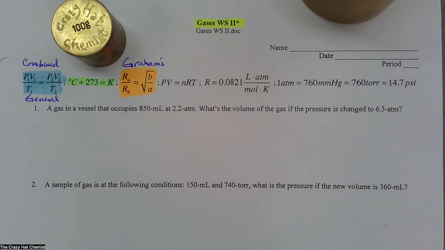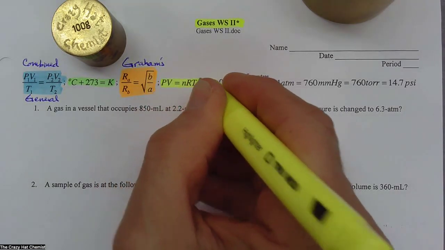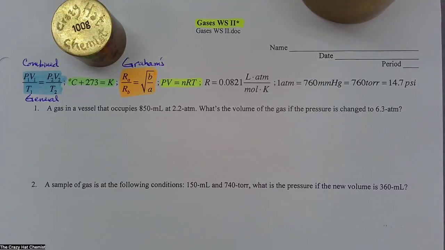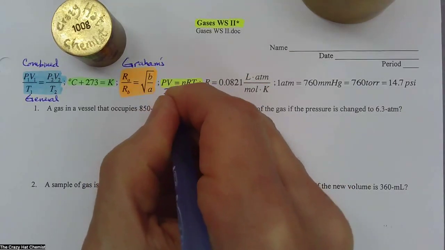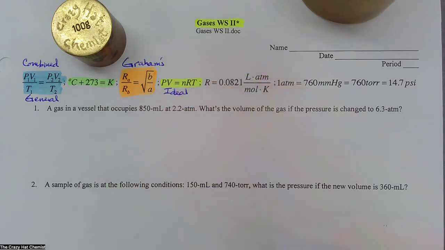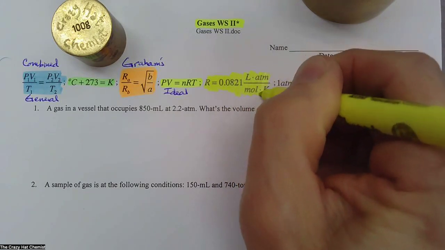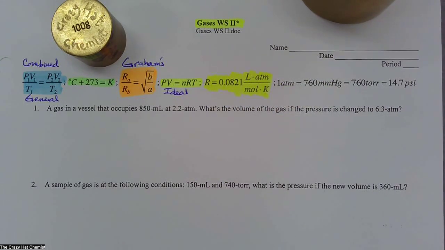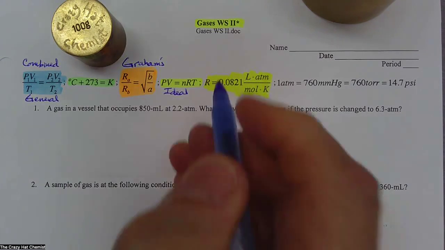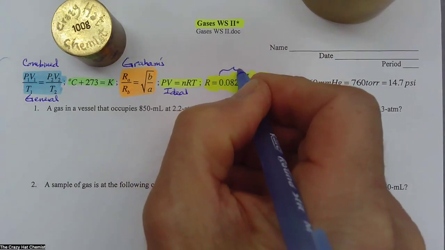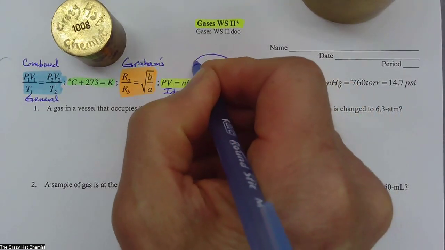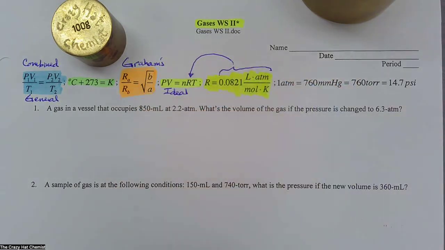All right. The next equation is going to be PV equals nRT, and that is called the ideal gas law. That is the ideal gas law. That's right. And then I'm going to use another color here to designate the ideal gas law constant. It's a slightly different yellow. This value right here with these units is replaced with R. R is the gas constant.